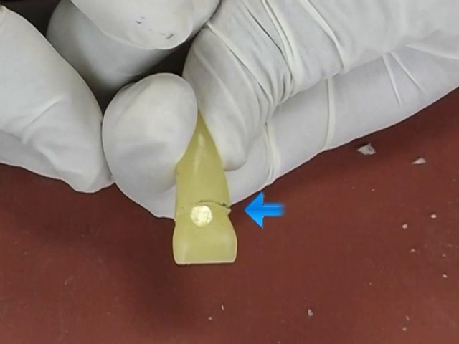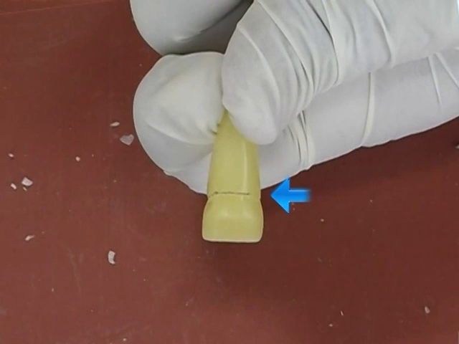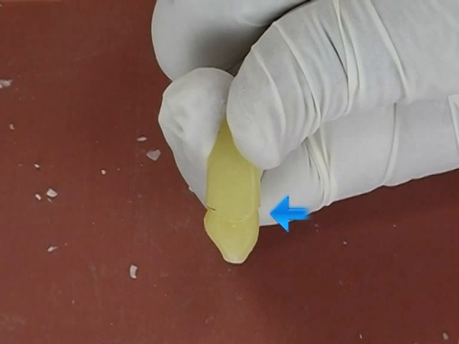These are the labial, mesial, palatal and distal aspects showing the partly carved cervical constriction.